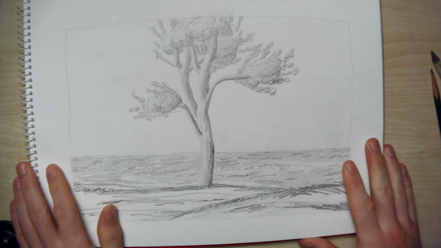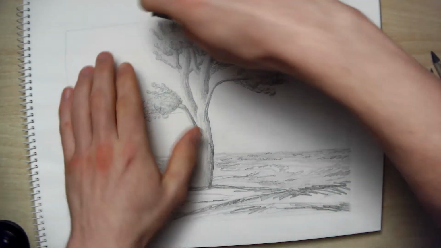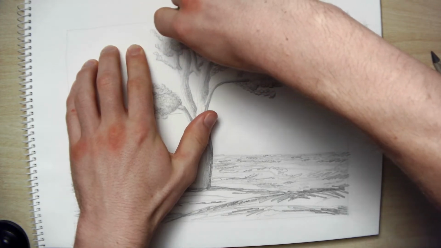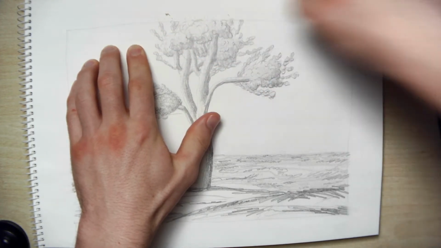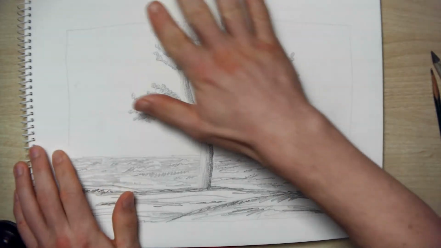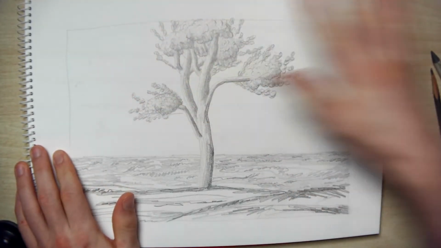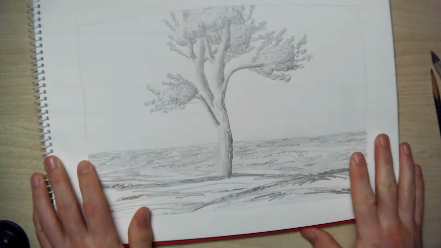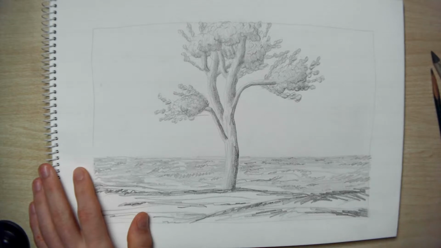There we go. Oh, maybe let's get rid of what pokes out up here as well, like this. Okay.